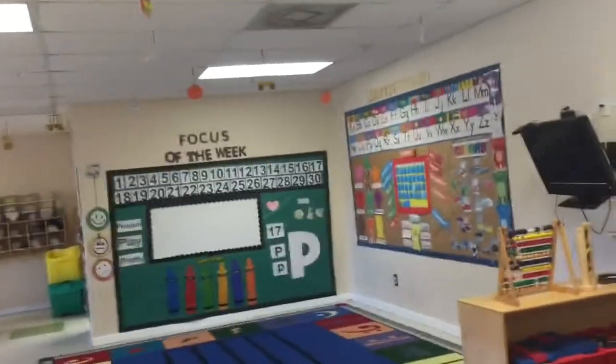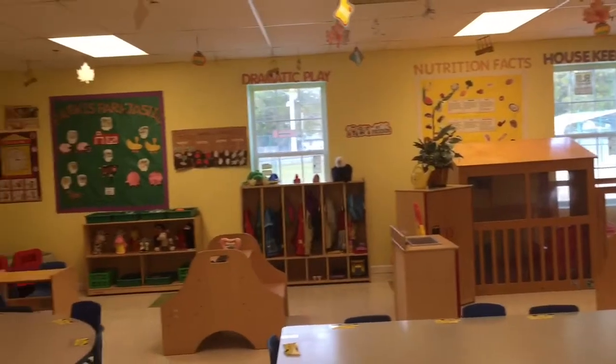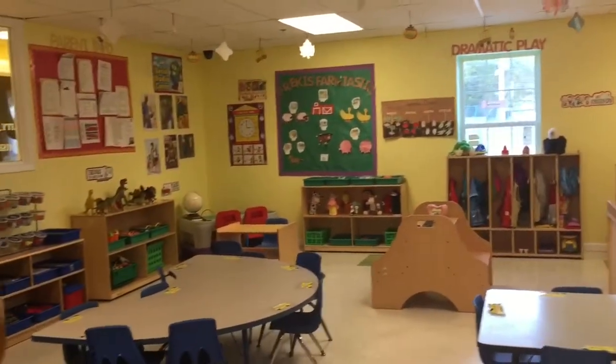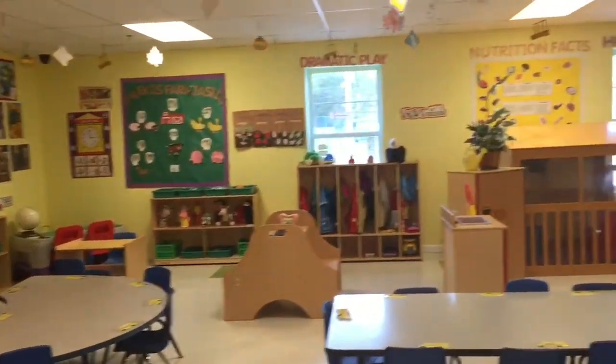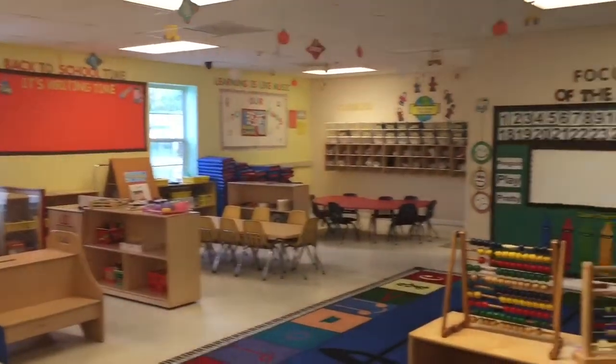So having these bulletin boards up, let me step back and show you guys. When you have your bulletin boards up, it really adds feel and depth to your classroom, and it really makes up your classroom. It makes you feel like you're actually walking into a real class, okay? You guys see that? All right.